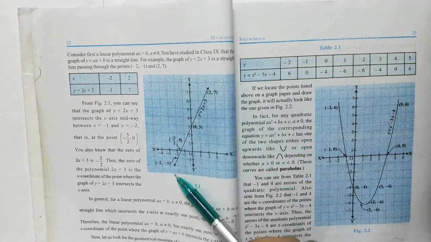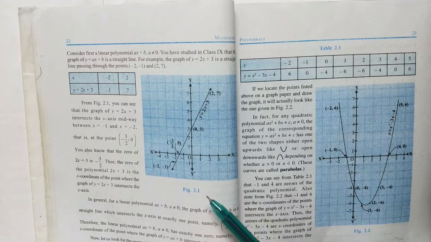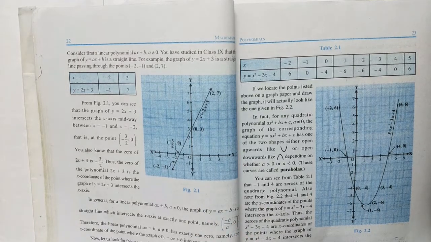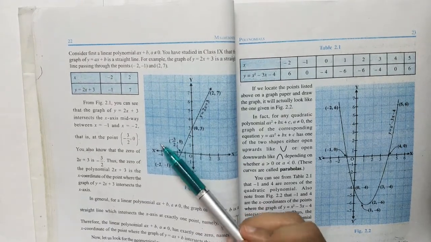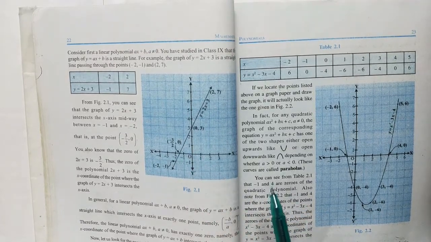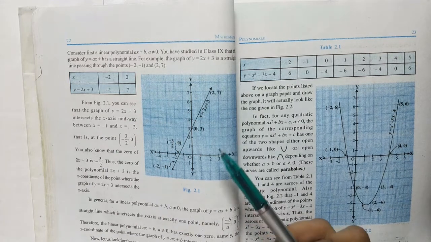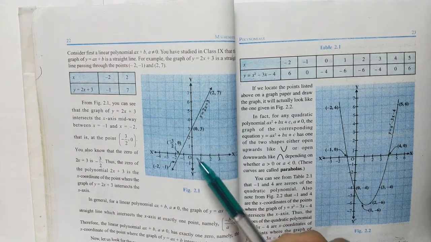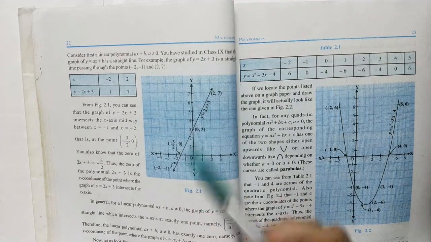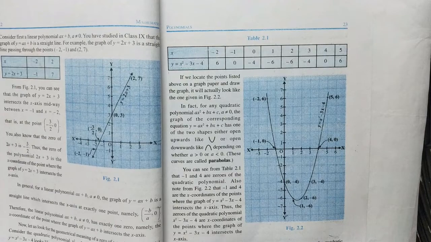So the number of times the graph cuts the x-axis will give you the number of zeros of a polynomial. So in the linear polynomial case, the graph will be cut only once, so you will get 1 zero. You can draw any line, any linear polynomial, and you will see that it cuts the x-axis only once. In the second case, quadratic polynomial.